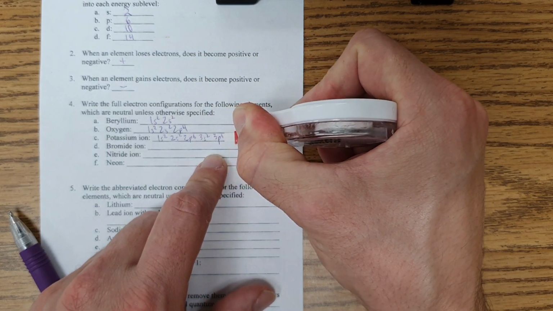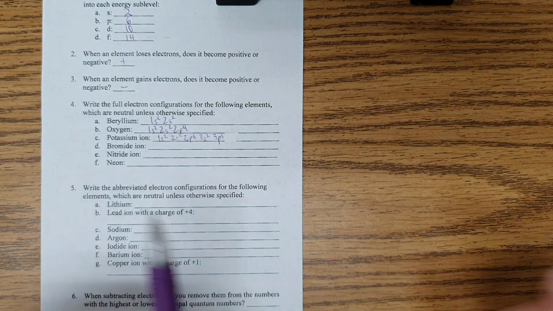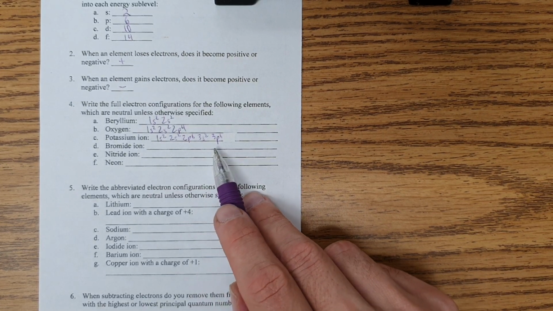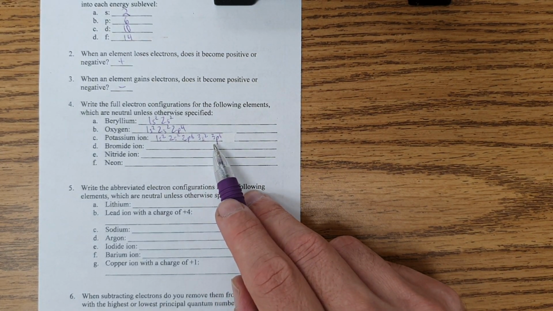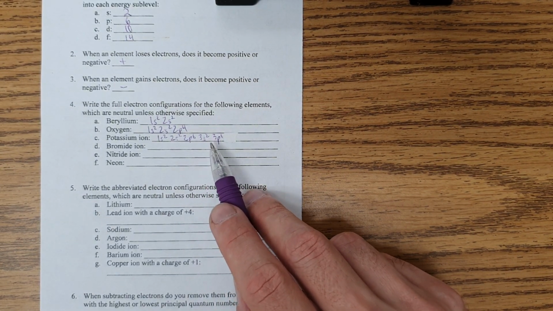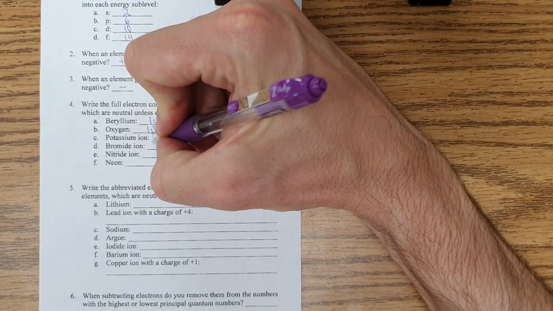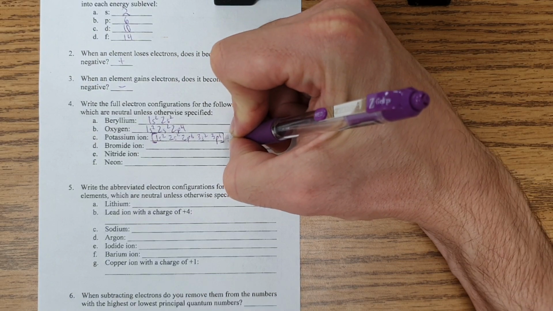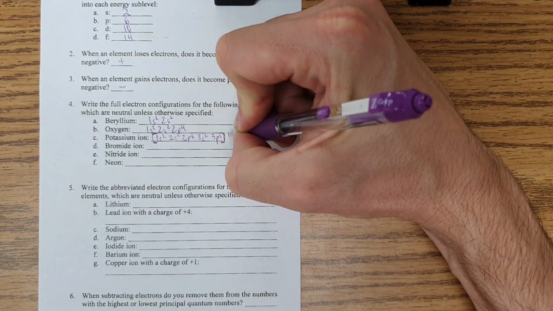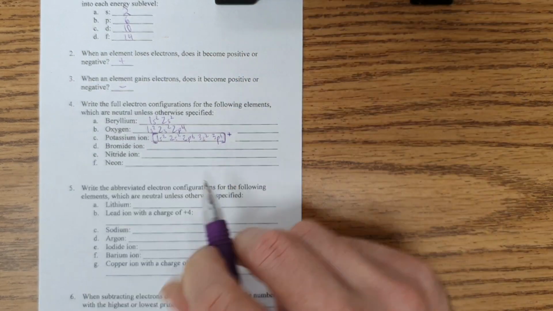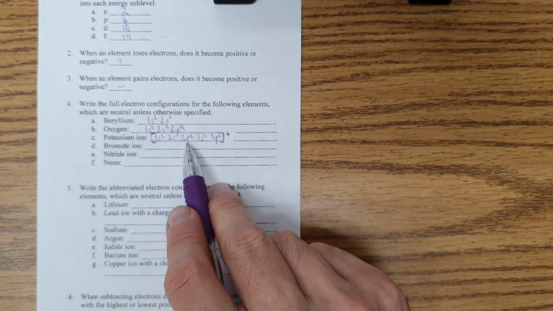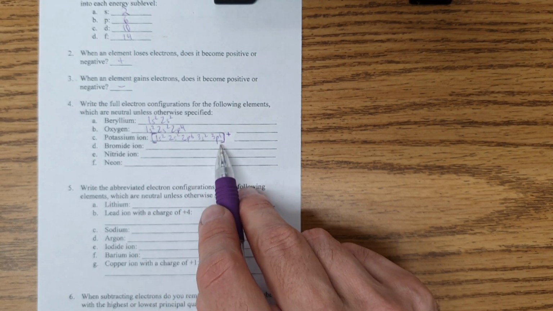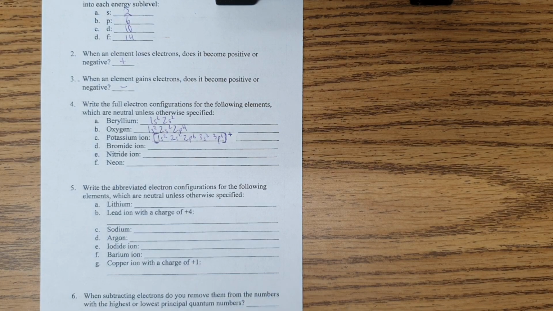So remove that. So this is correct now for potassium ion. Remove the 1 electron. Now, because it's an ion, you have to put brackets. So there's my brackets and charge, with the new form being 1s2, 2s2, 2p6, 3s2, 3p6, brackets, and a plus charge.